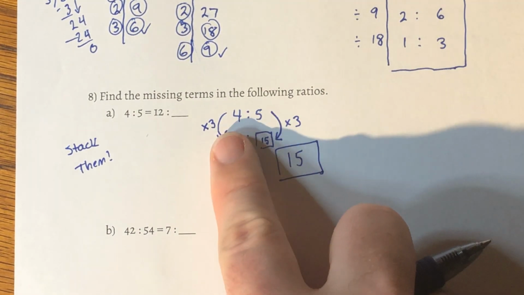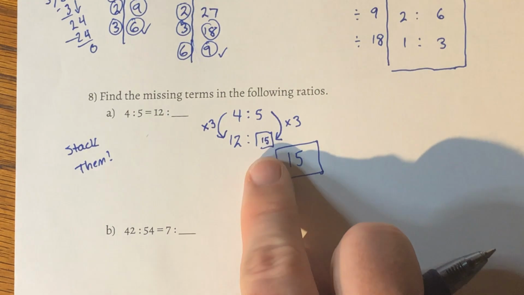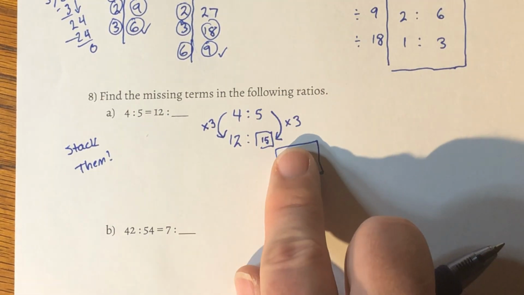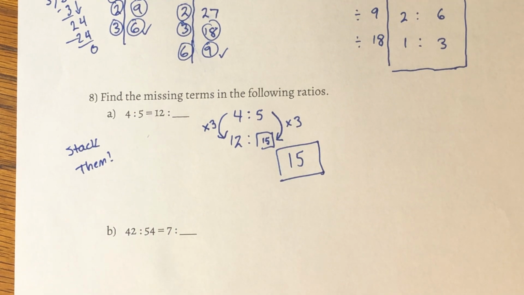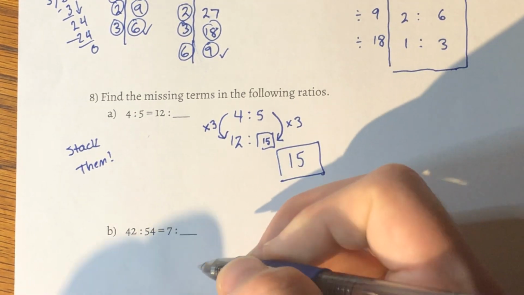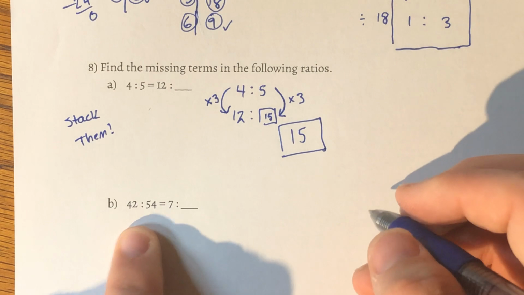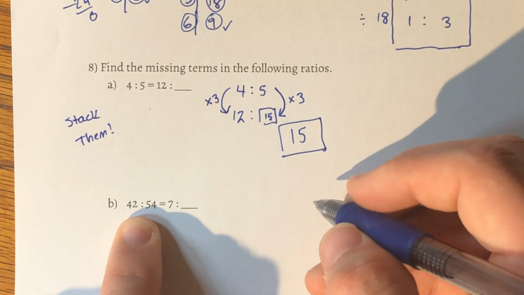Now, do you have to always go in this particular direction? No. It depends on which way is easiest. So let's do it again. Another example. We have 42 to 54.